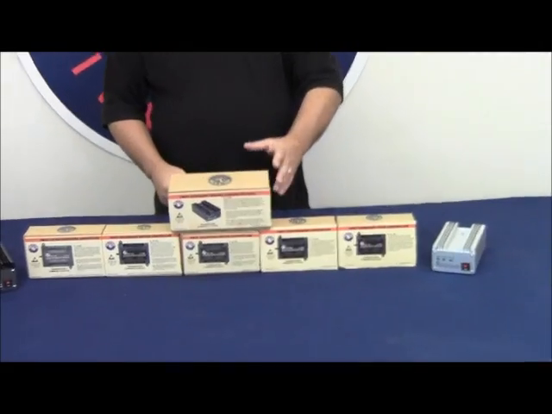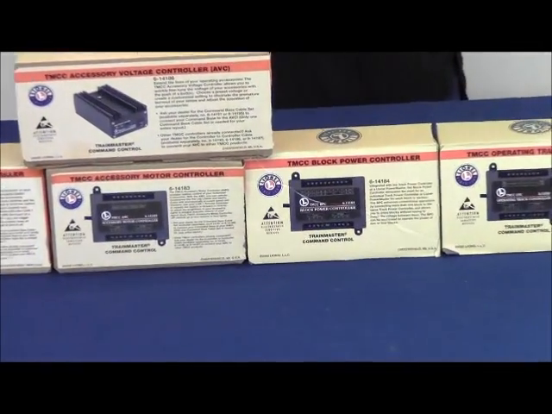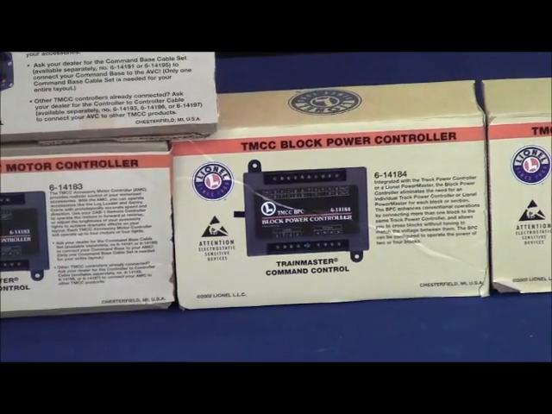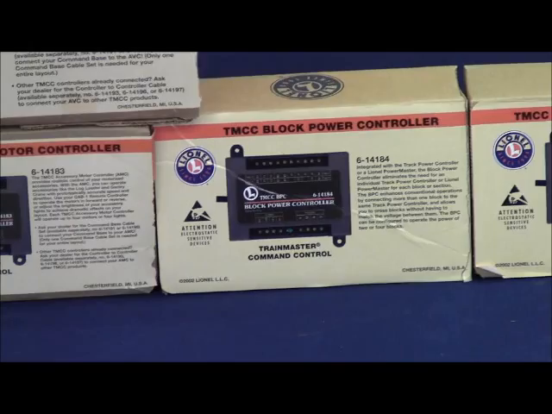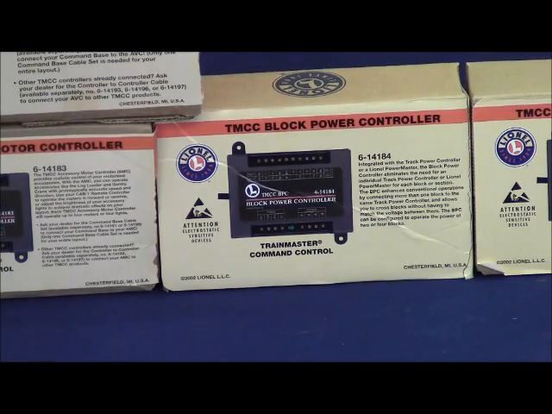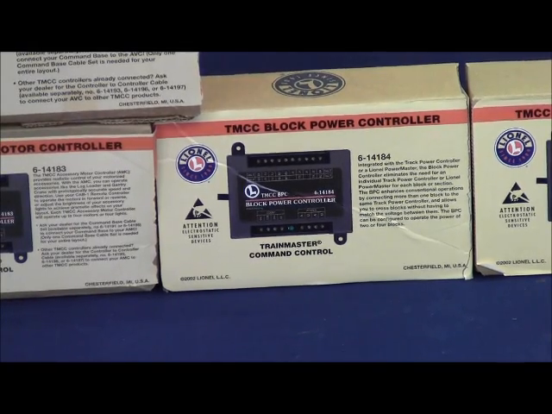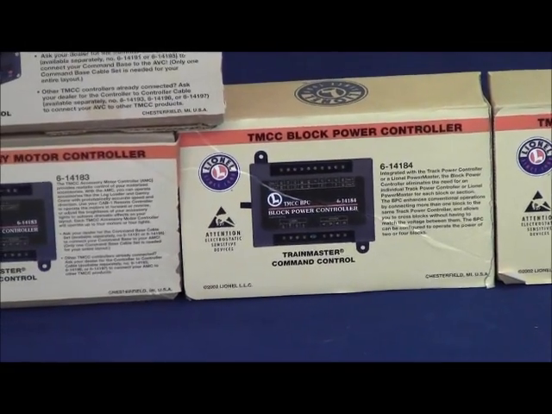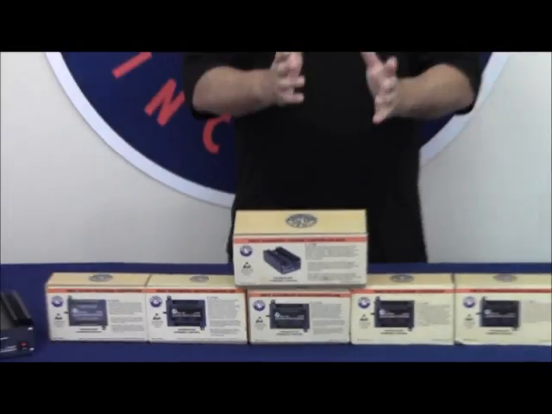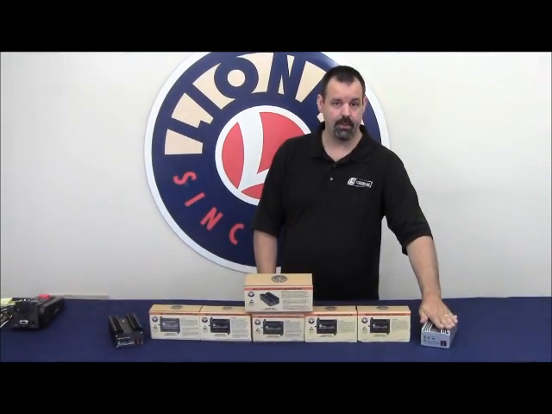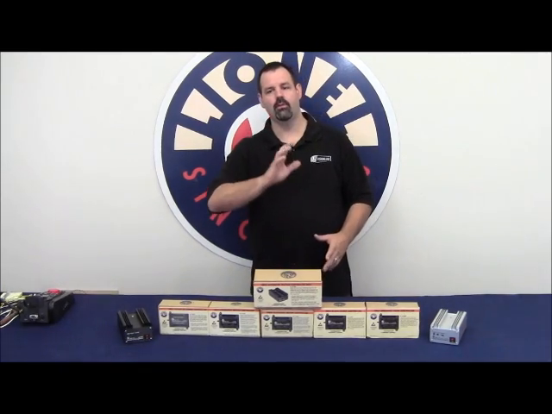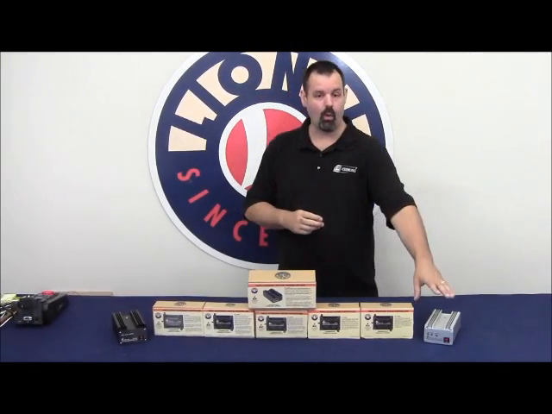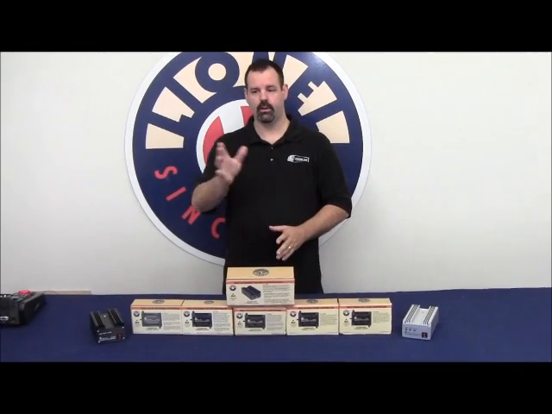The next device is a block power controller. What's great about the block power controller is you can use it to turn power blocks, which would be the insulated center rail, on and off. Now, pretend you have a siding or several sidings on your railroad. The block power controller can put a power supply on them. For instance, if you have 2 TPCs, which we'll call track 1 and track 2, and you want to turn the power on to a siding from track 1, the block power controller can do that.